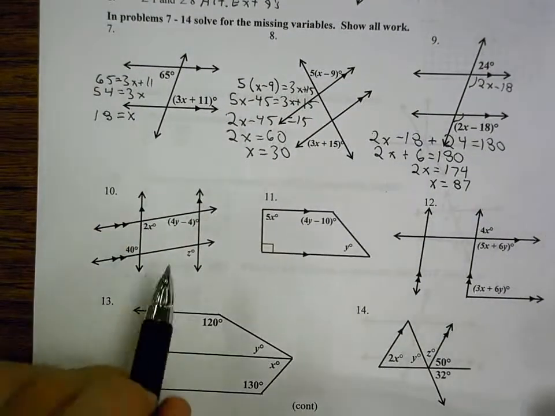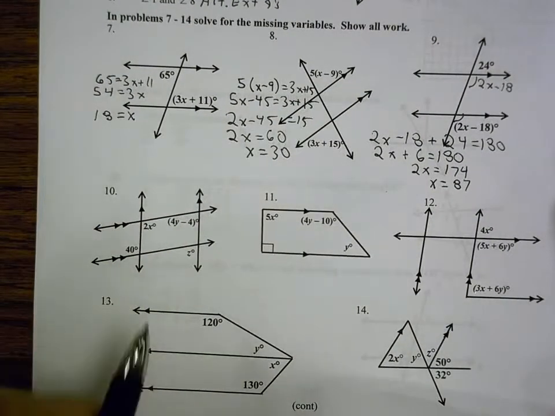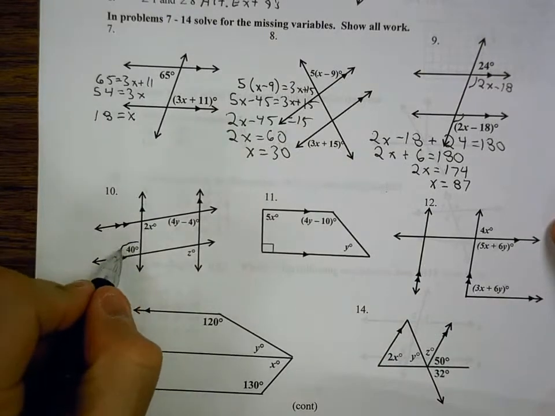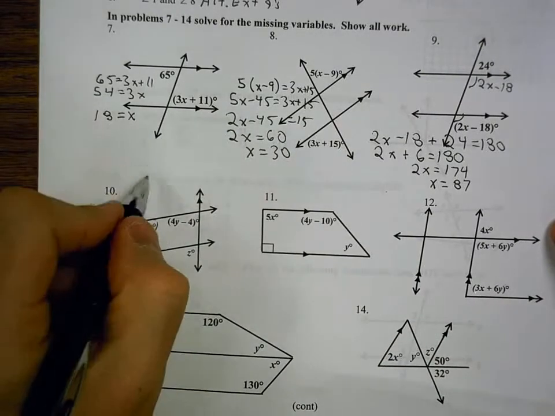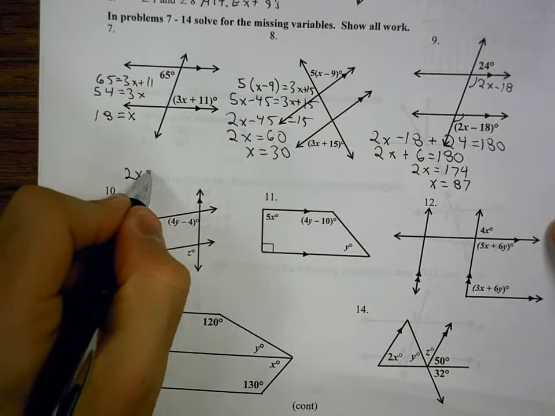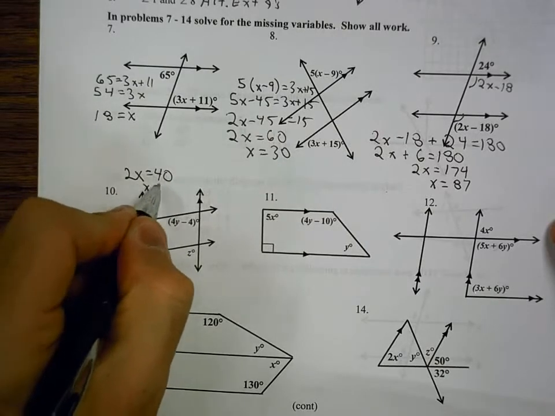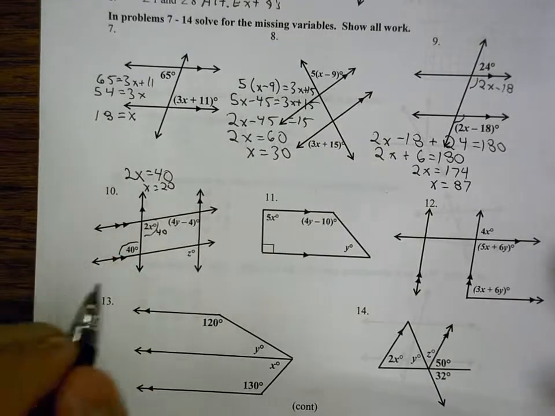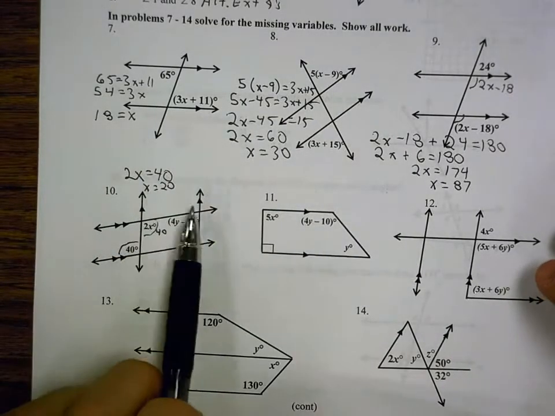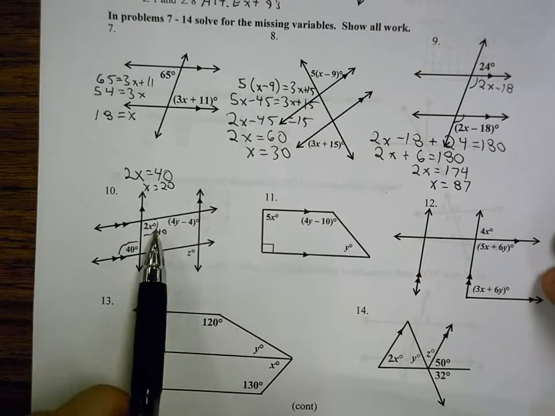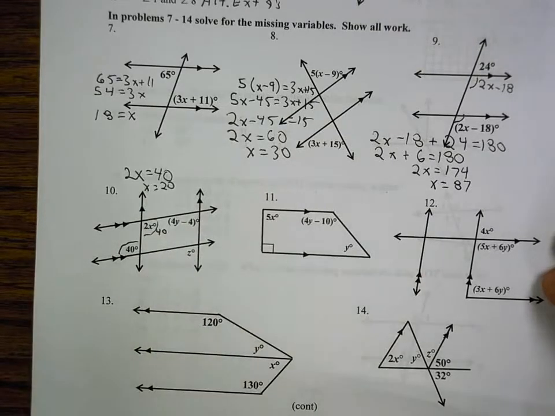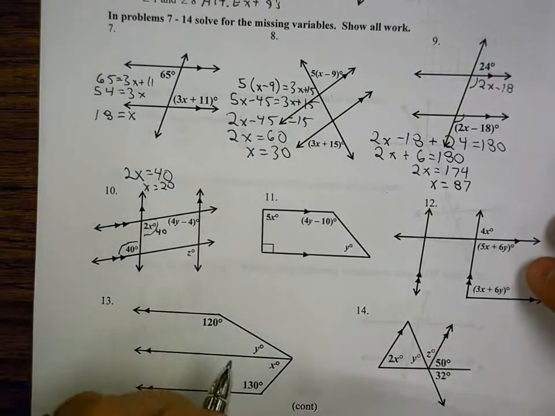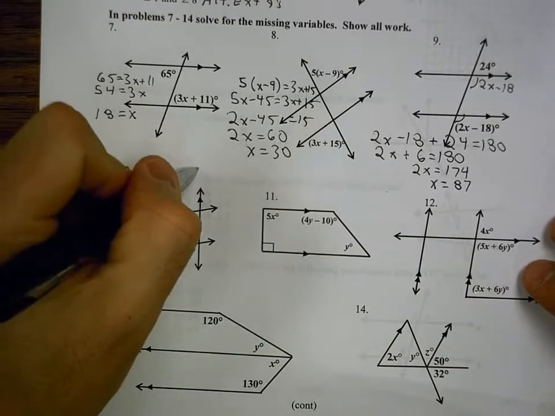Moving down, we're actually finding x, y, z in number 10. First thing I can find is x, because I have these 2 are alternate interior, so 2x equals 40, so x is 20. So actually I know that angle is 40 as well, and that helps me because then I can look at these parallel lines and this transversal to see that 40 and 4y minus 4 are consecutive interior, so they would be supplementary.